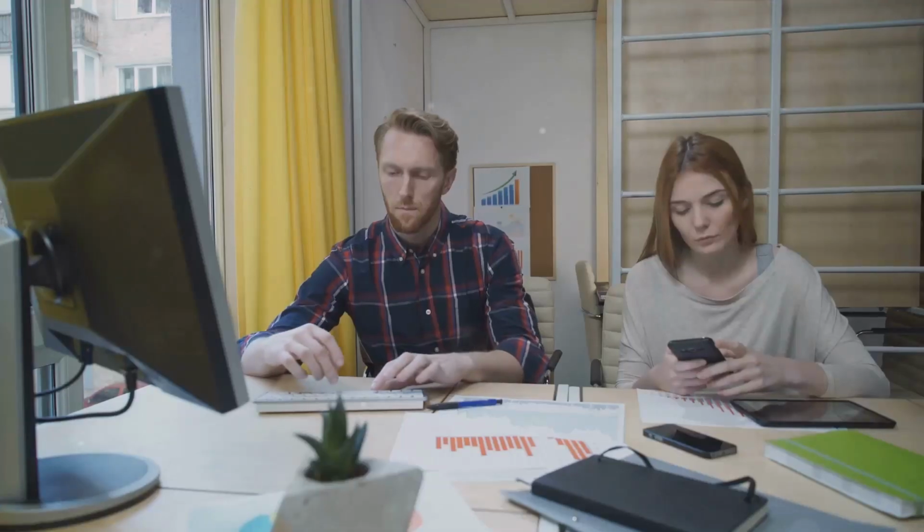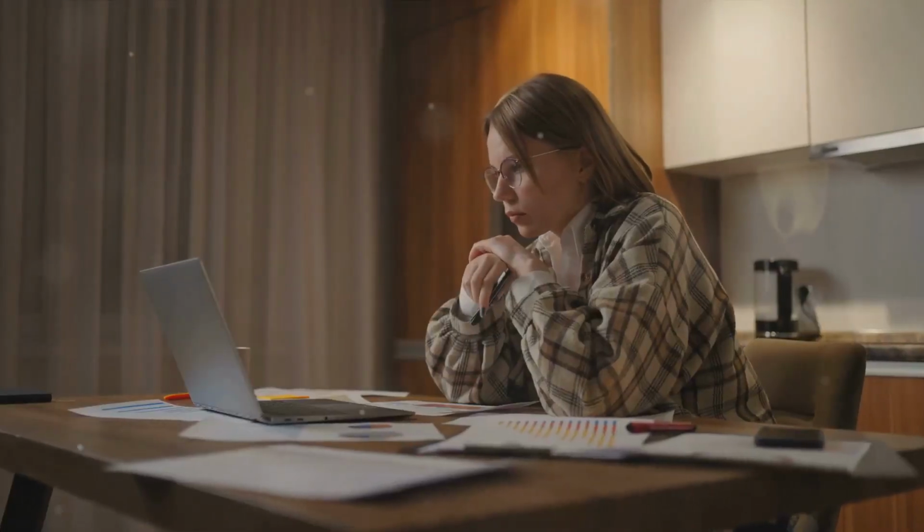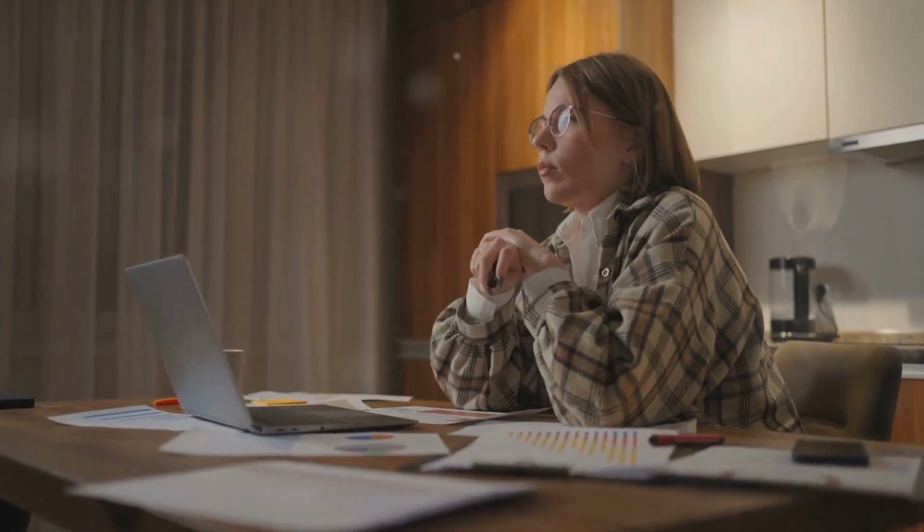Next on the list is single tasking. It's exactly what it sounds like. You focus on one task at a time, giving it your undivided attention. Single tasking allows you to work more deeply and produce higher quality results. Plus, it's a lot less stressful than trying to keep multiple balls in the air.